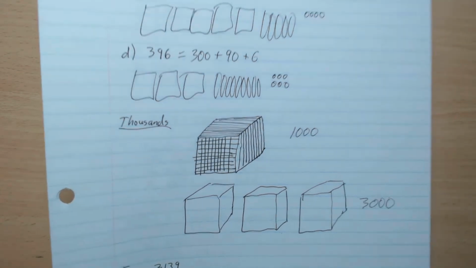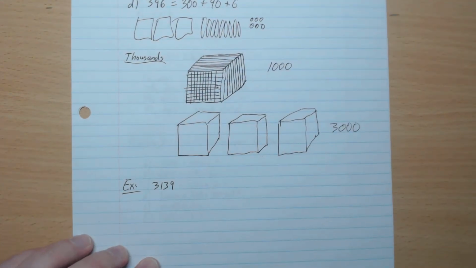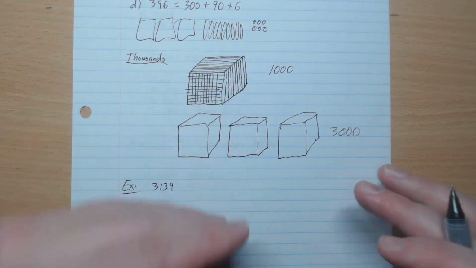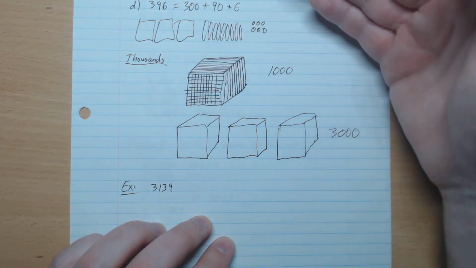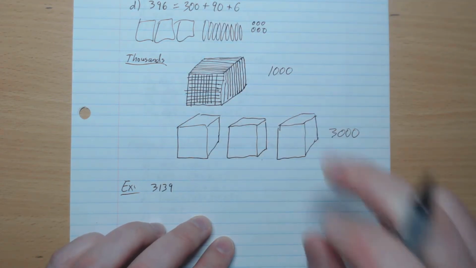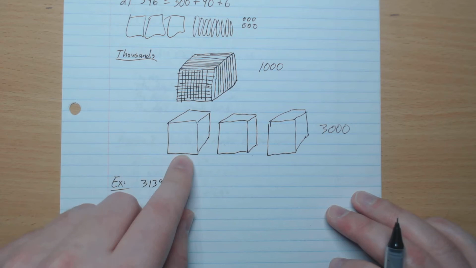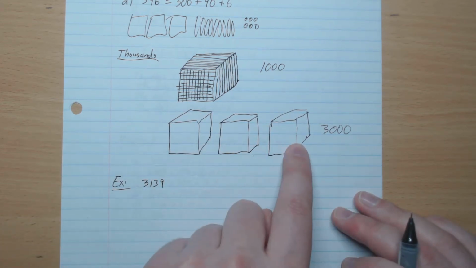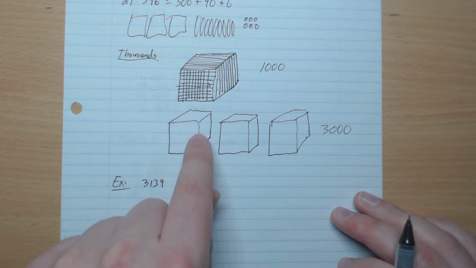That easy. Okay, so for the thousands, we have the 100 in the front, and we go ahead and have 10 of those sheets. So they're just stacked behind each other, 10 of them making 1,000. So each cube here is going to represent 1,000. So 3,000 is made up of 3 cubes, 3 1,000 cubes.